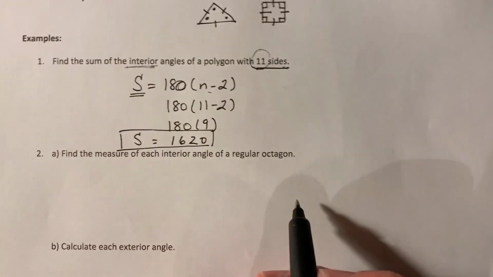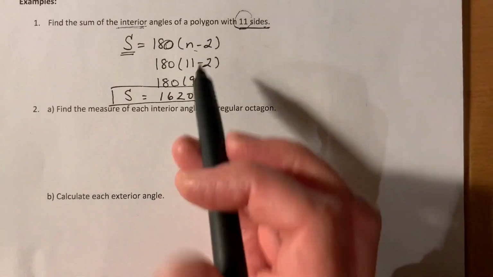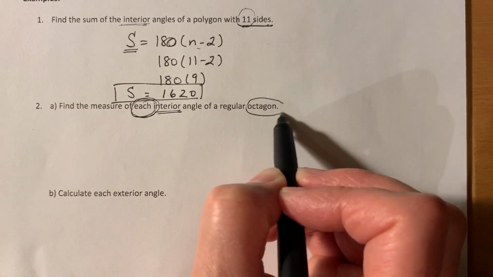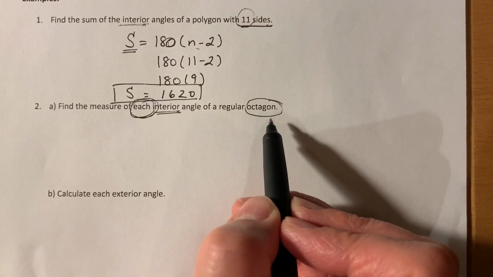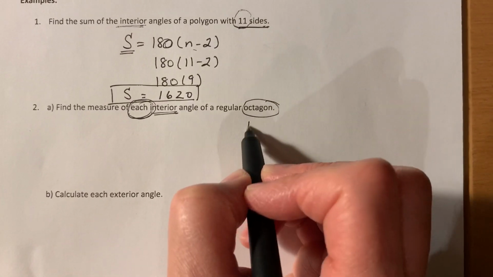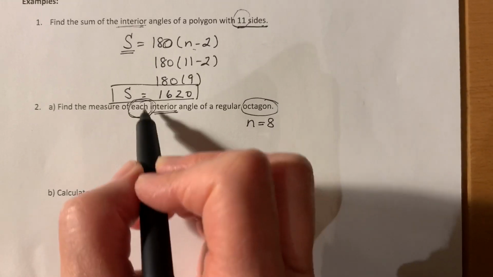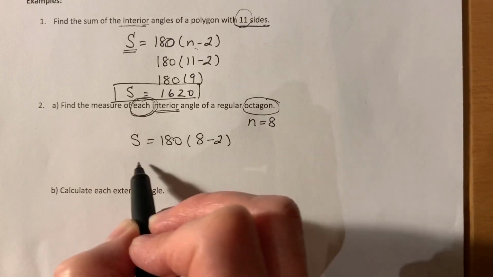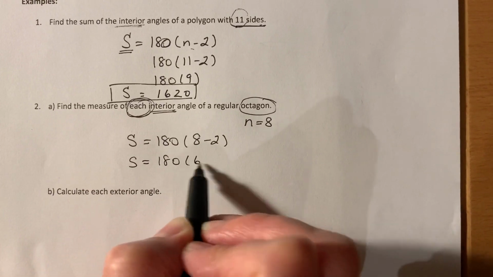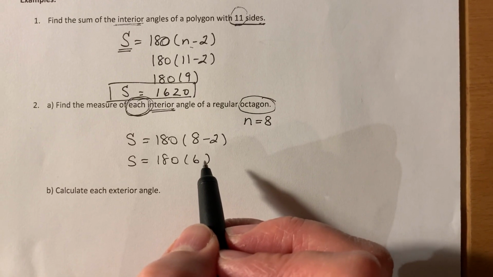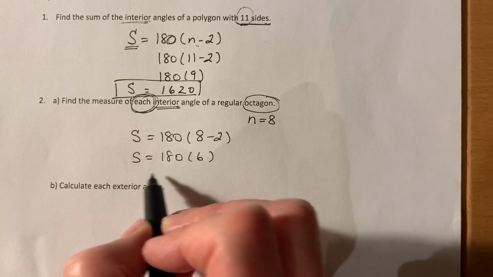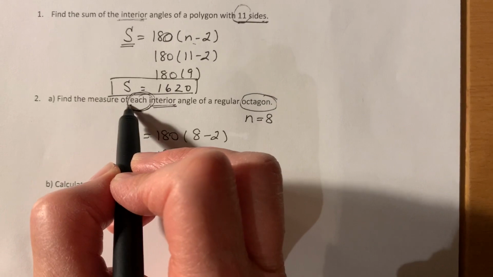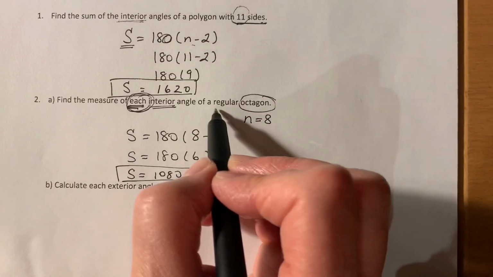Okay, let's look at the next one. Find the measure of each, now this is each, just one of them, interior angle of a regular octagon. An octagon has how many sides? It has 8. So I need to first find the sum. I take 180 times the number of sides, 8 minus 2, which is 6. 180 times 6 is 1,080. So that's for all 8 angles. Now it just says each.